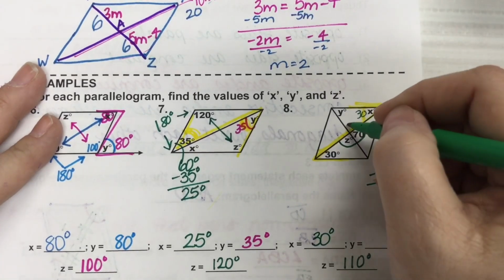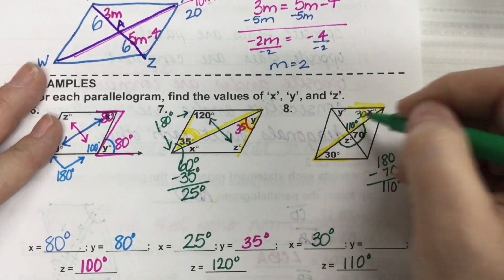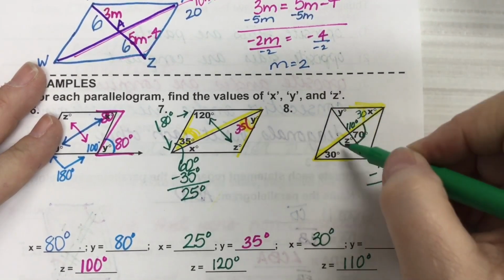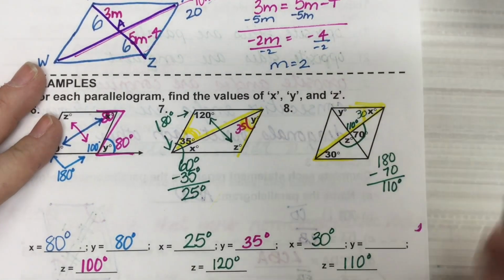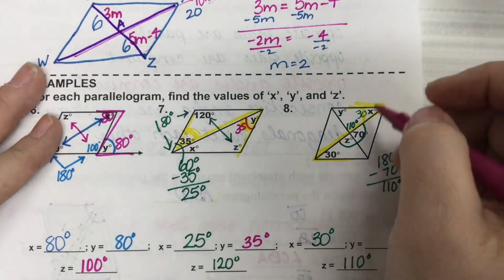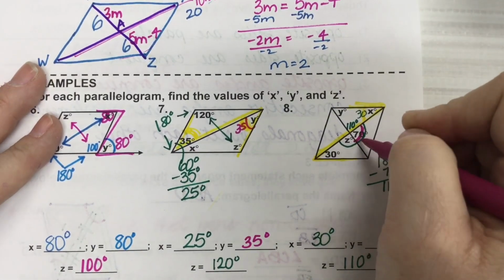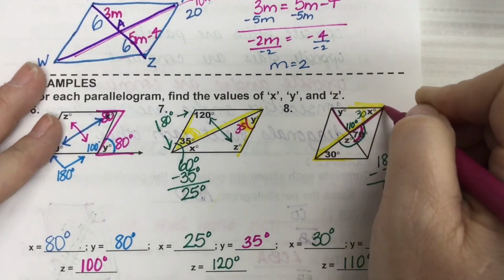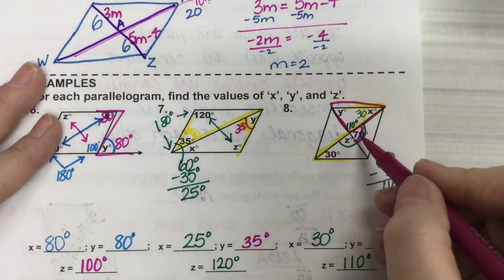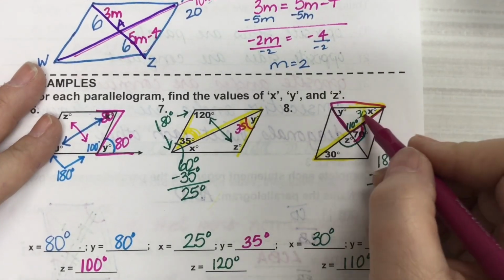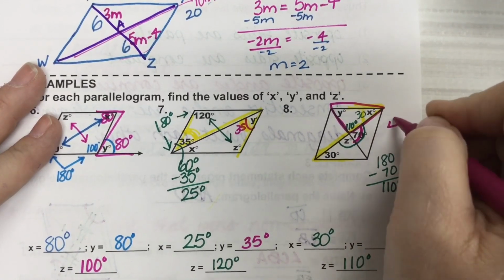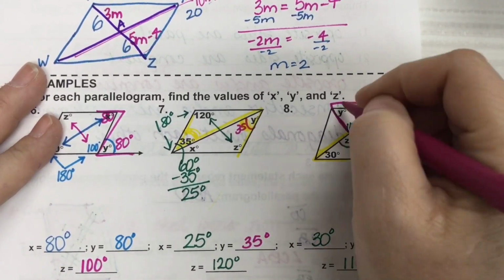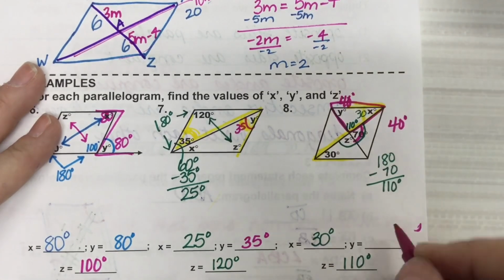Well, what else is 110? This right here is 110, and I've got a triangle. See, sometimes your brain doesn't work. This 70-degree angle is exterior to this triangle. So since it's exterior, it's equal to the two remote interior angles. So 30 and what adds up to 70? That's 40. 30 plus 40 adds up to 70.